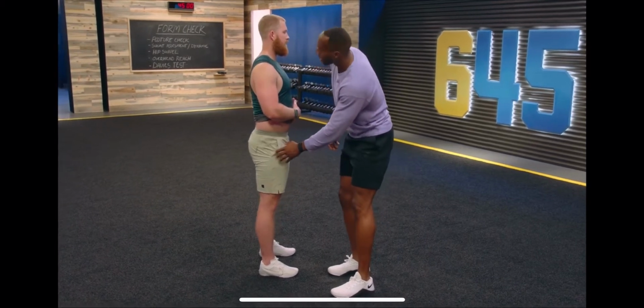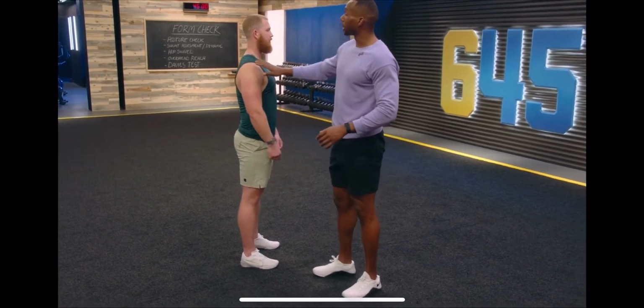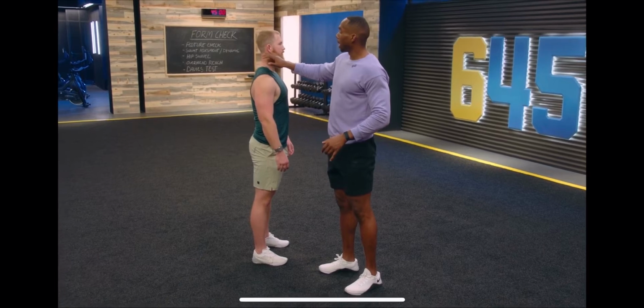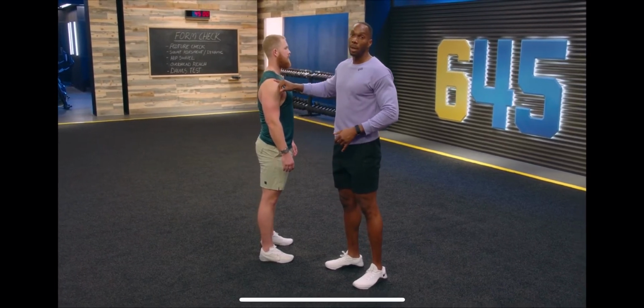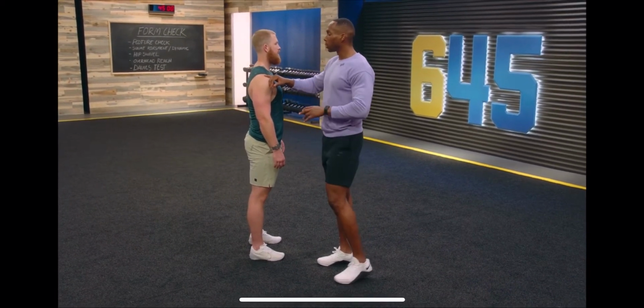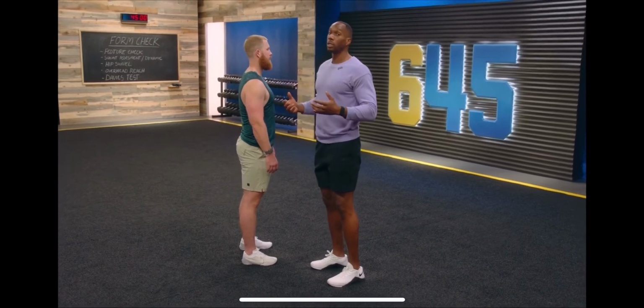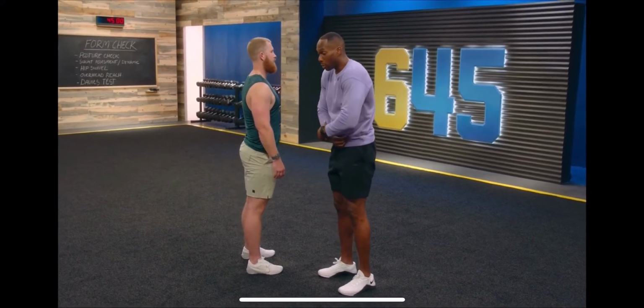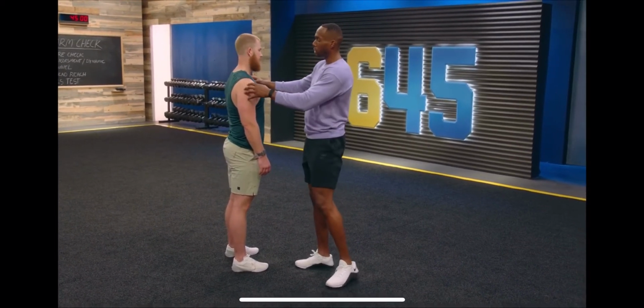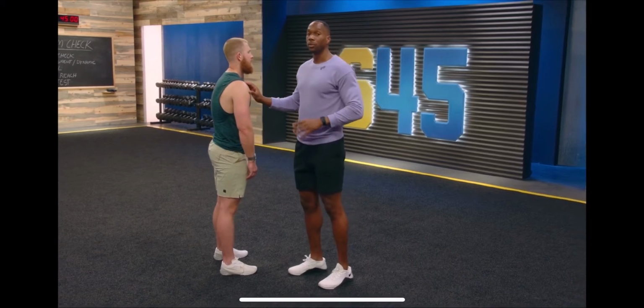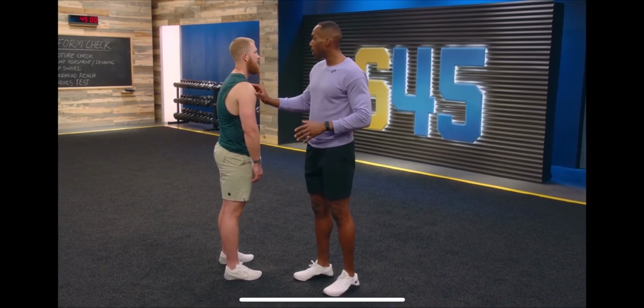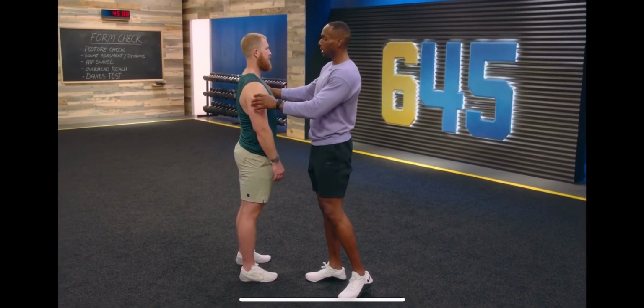I'm gonna have you relax. Next kinetic checkpoint, we're looking at his shoulders. Does his ear and his shoulder line up? Now, there are dysfunctions which we call upper cross syndrome. Sometimes our shoulders will roll forward. I'm gonna have you roll your shoulders forward. This is another dysfunction that we want to address as well. I'm gonna have you go back to a neutral position.